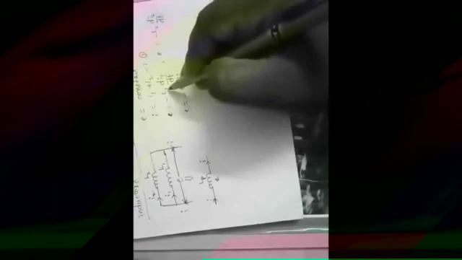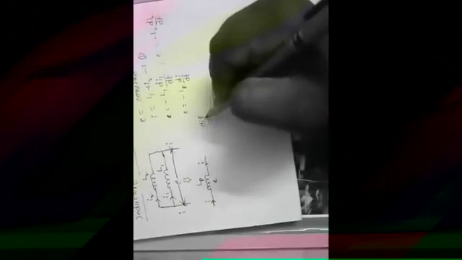So now from this we can write, first this equation 1, differentiate with respect to time on both sides. Differentiate equation 1 with respect to time on both sides. So now we'll see di by dt is equal to di1 by dt plus di2 by dt.